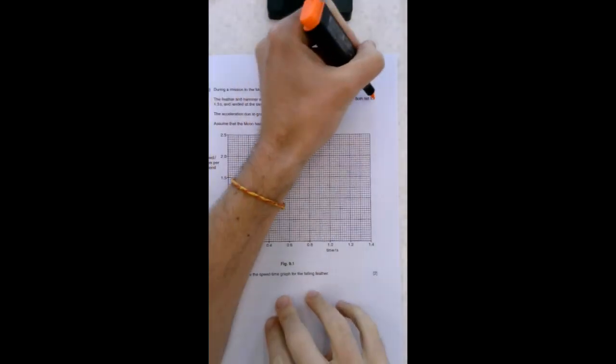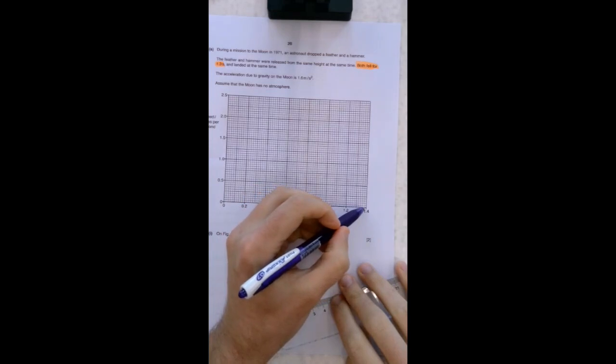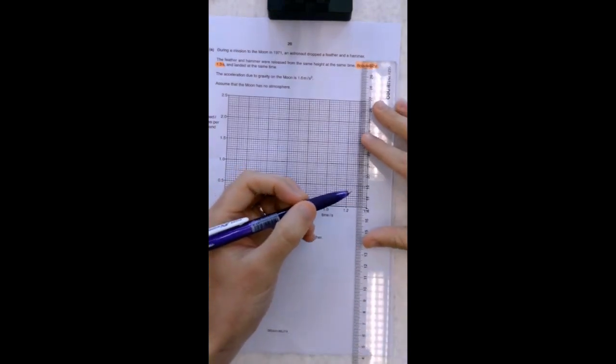Okay, you're told some information about the experiment. You're told that we've got the feather and hammer released from the same height at the same time. And then we were told this really important bit. They both fell for 1.3 seconds. Now, if you don't read that bit, there's a chance you might lose a mark, because I am not allowed to plot anything beyond 1.3 seconds. And you see down here, this is 1.2, 1.4. So 1.3 is somewhere in the middle here.